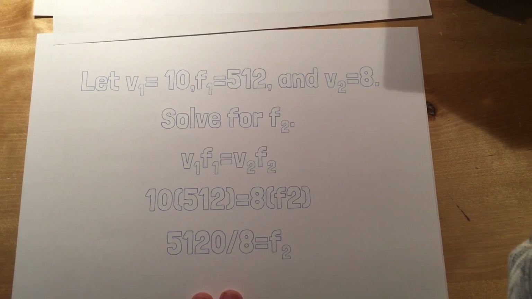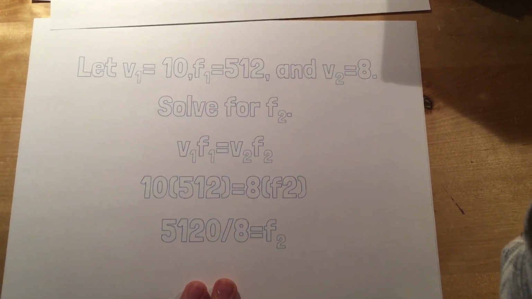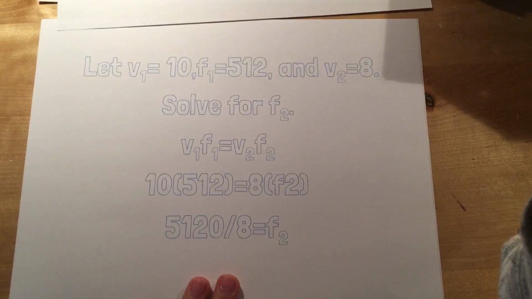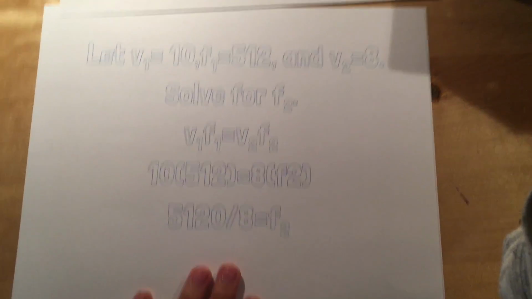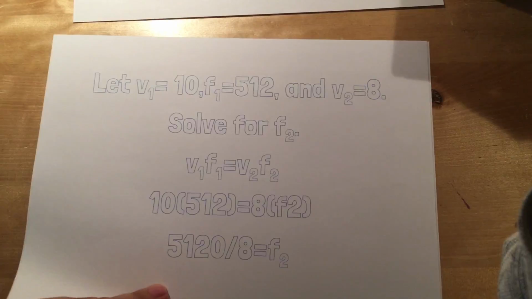Solve for F2. V1F1 equals V2F2. 10 times 512 equals 8 times F2. Cross multiply, then divide by 8 to get F2 alone. You get 5,120 divided by 8 equals 640, so F2 equals 640.